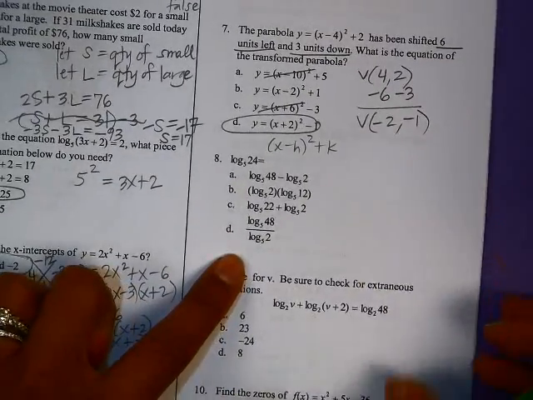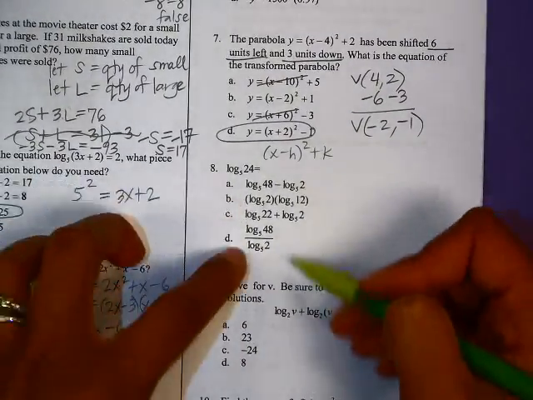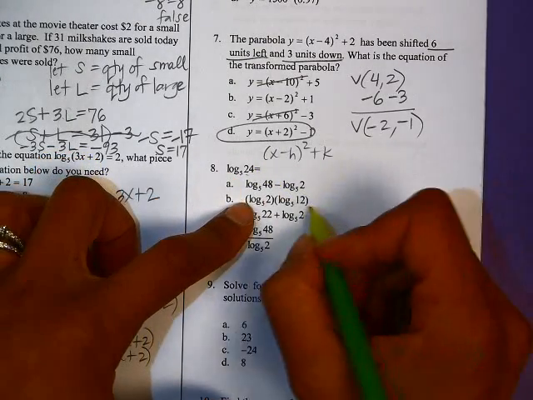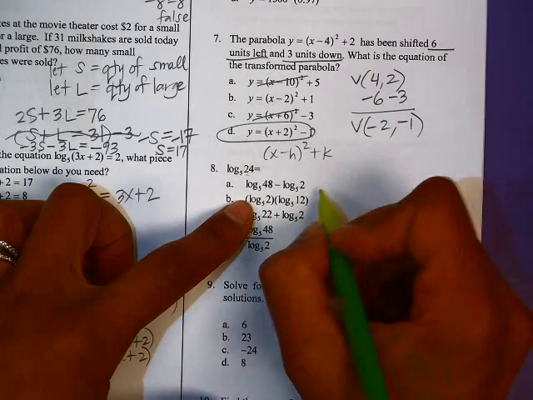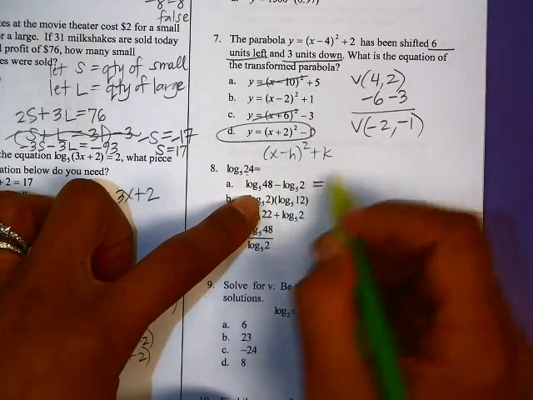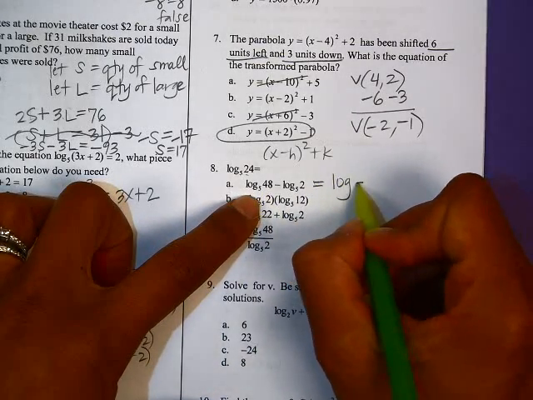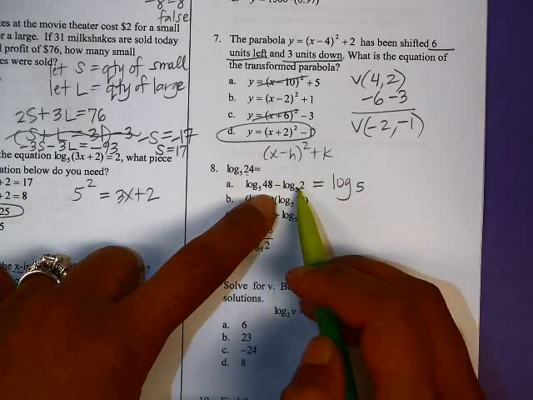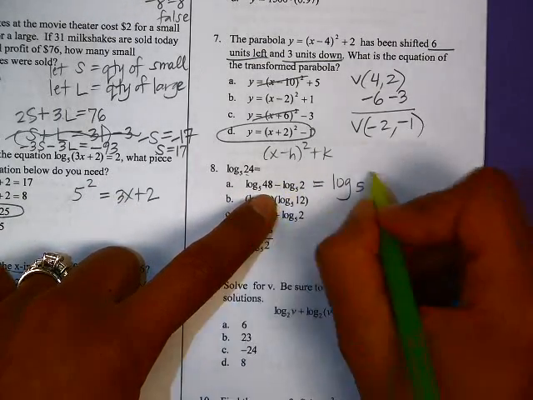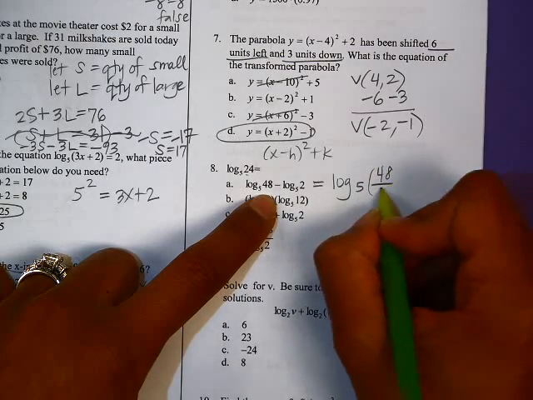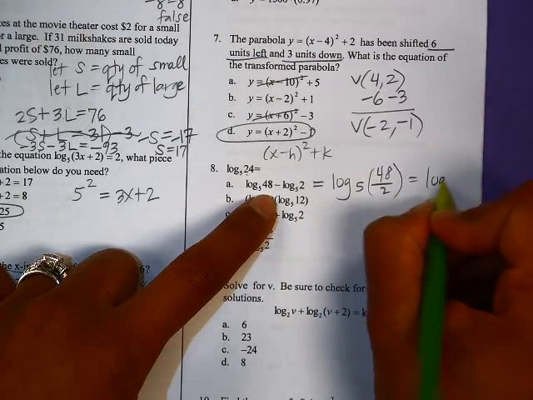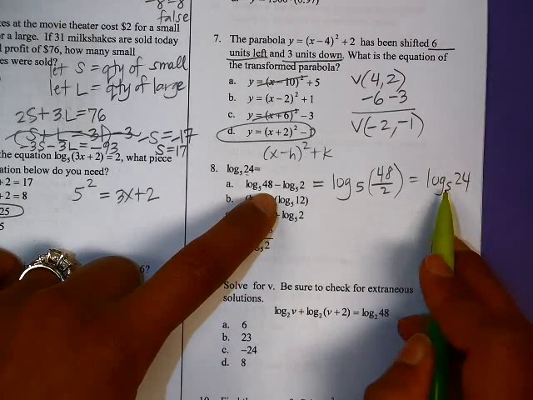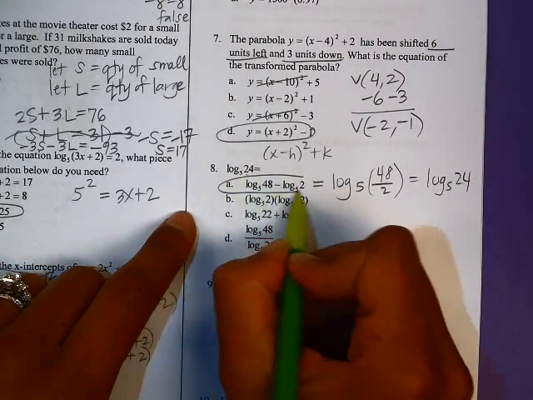In problem 8, we're asked to determine which of these is equivalent to this statement. So let's start with each option and determine whether each of these is equal. If we condense the first option here, log base 5, subtracting logs means we need to use the quotient property of logs, so that would give us 48 divided by 2, which is 24. So it actually looks like this is the correct answer, option A.